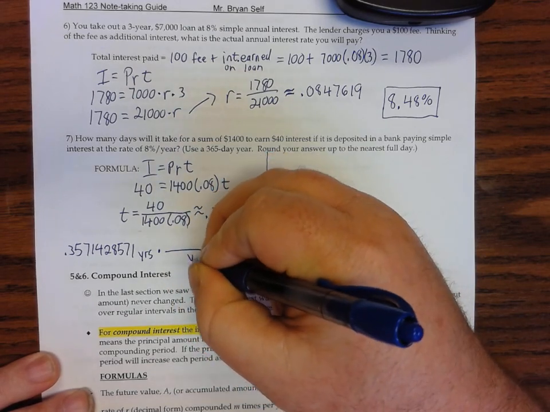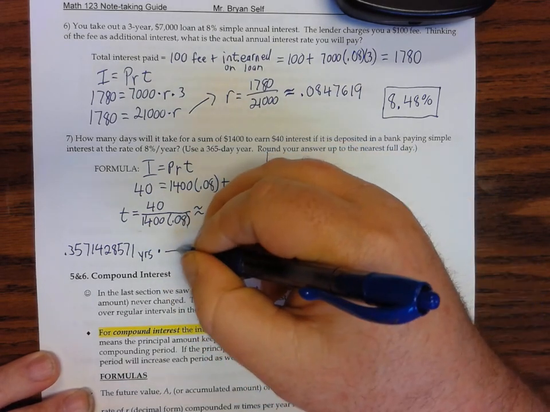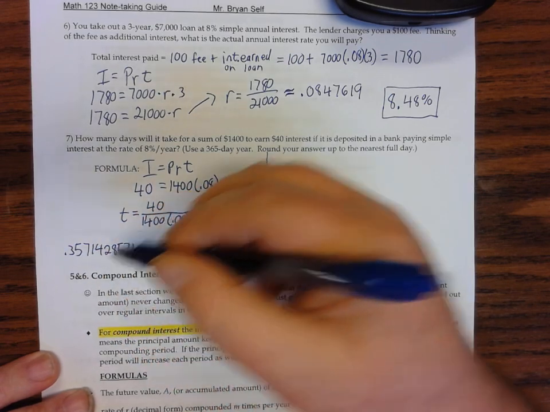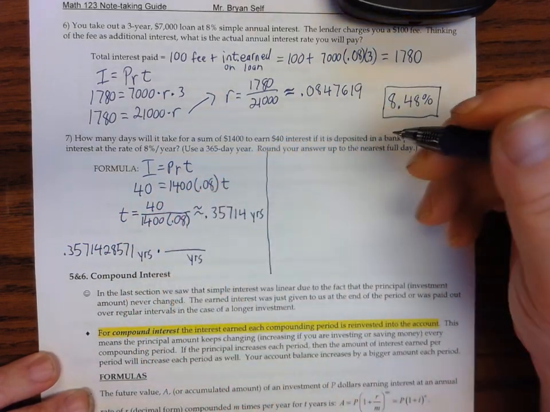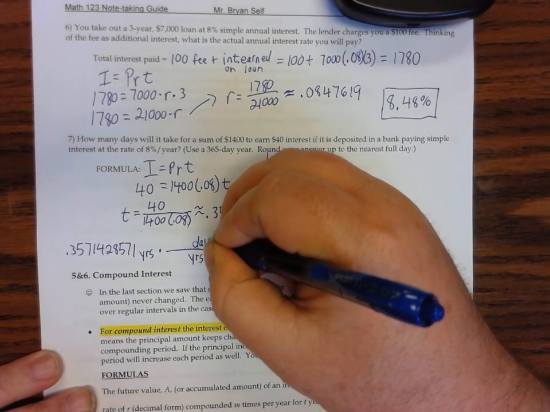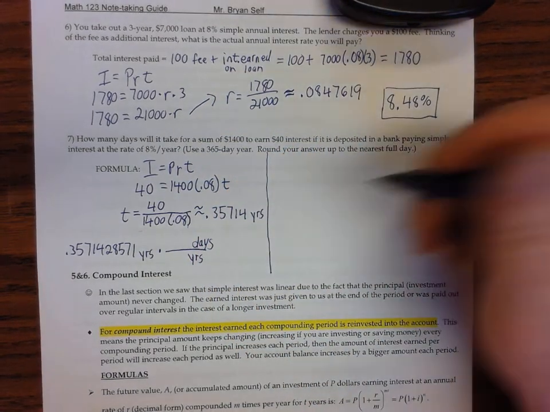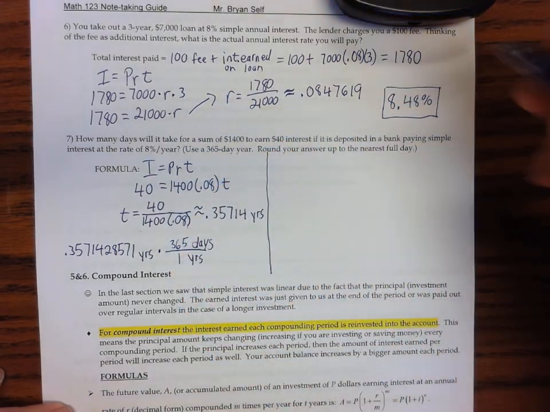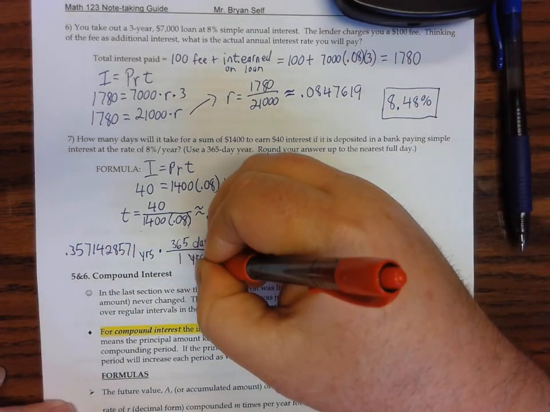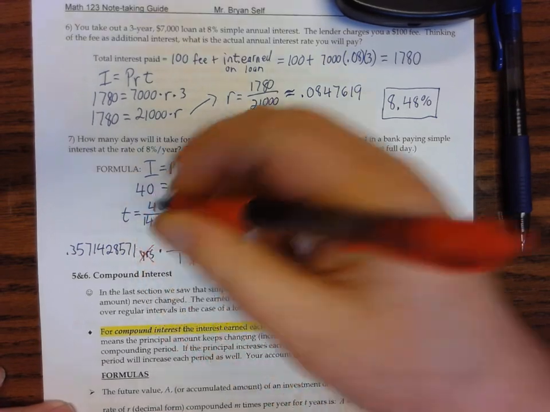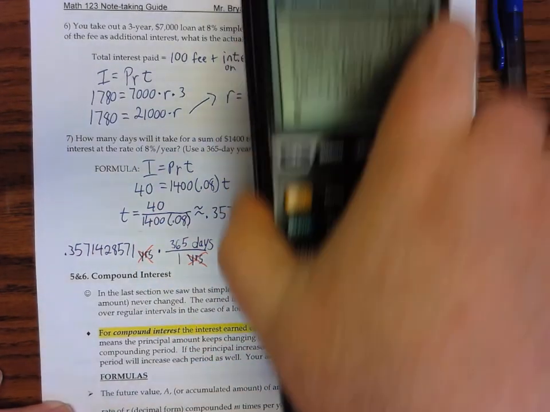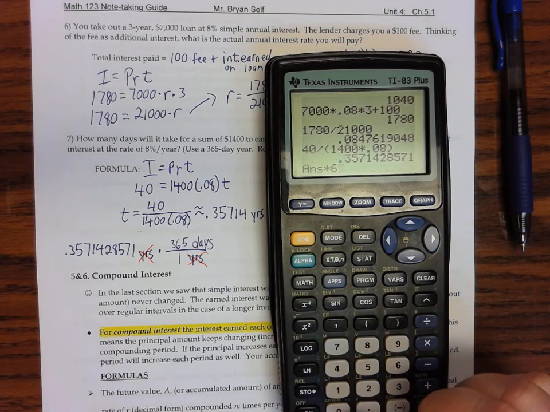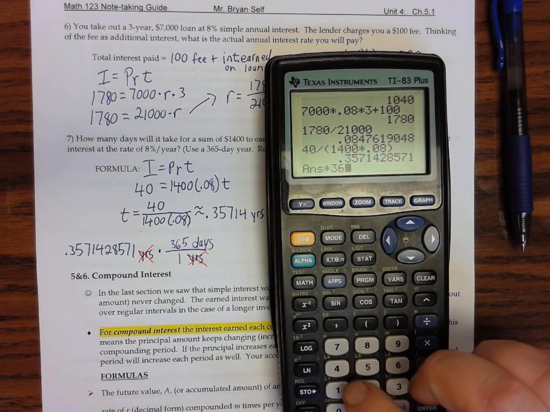We want to get rid of years, so it goes on the bottom, because years over here is on the top. This is understood to be over 1. So that makes the years unit cancel. And we want the answer to be in days. Well, there's 365 days in 1 year. Our year unit now cancels, and our answer will be in days. So we take the answer from our calculator screen and multiply it by 365.